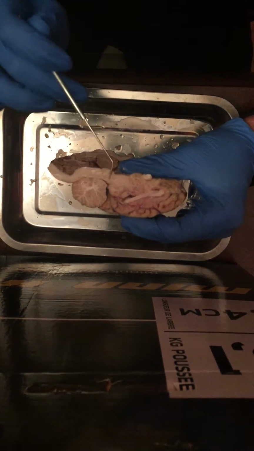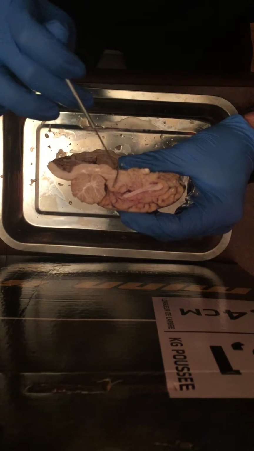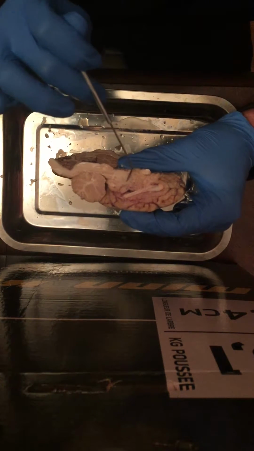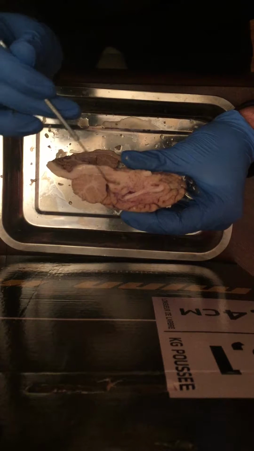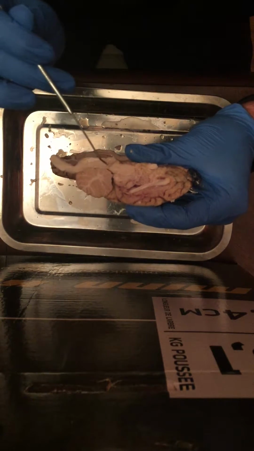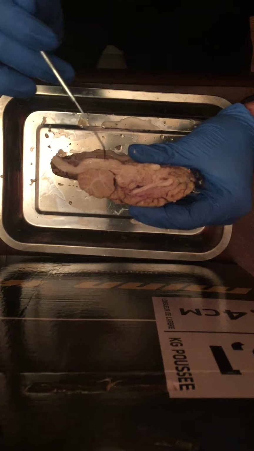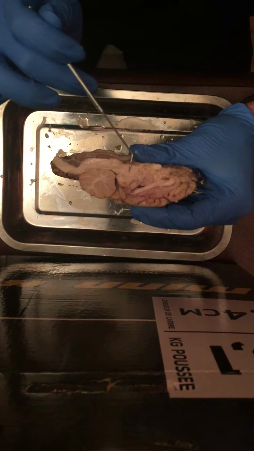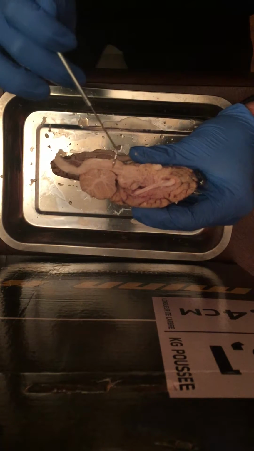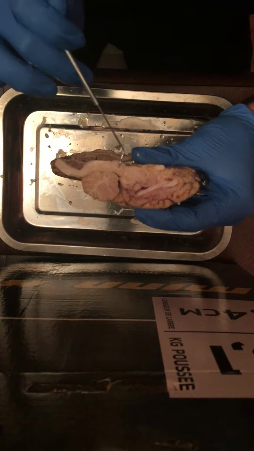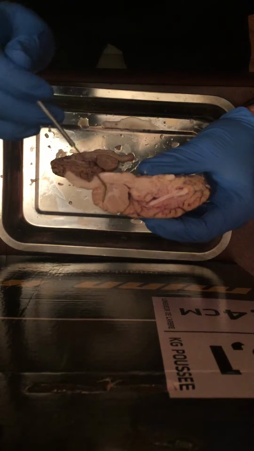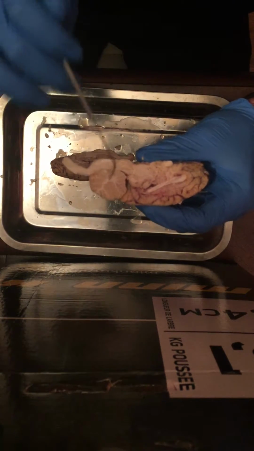Now the midbrain is directly above the pons, right in here. This is the midbrain, a small area. Then we have the pons here. This is the pons, and this is the medulla oblongata. Pons, midbrain, medulla oblongata. And this is the brainstem that then connects to the spinal cord. And this is the split cerebellum.